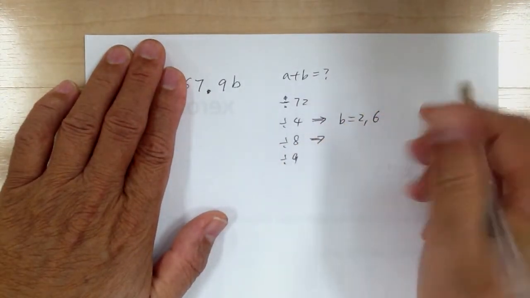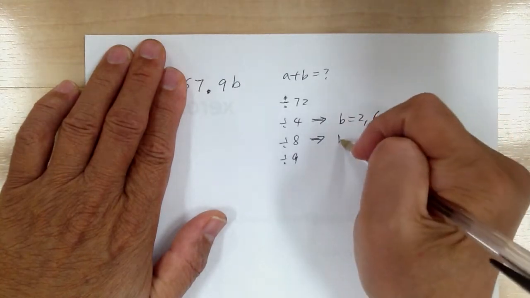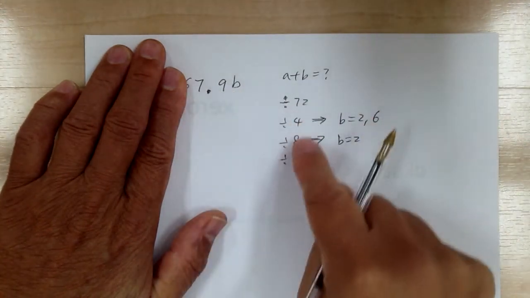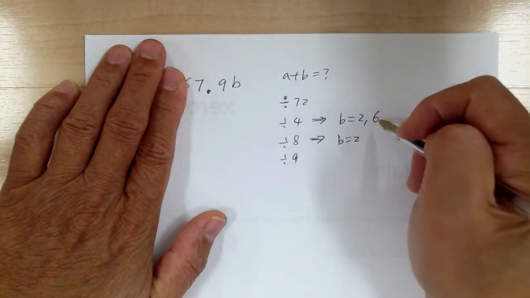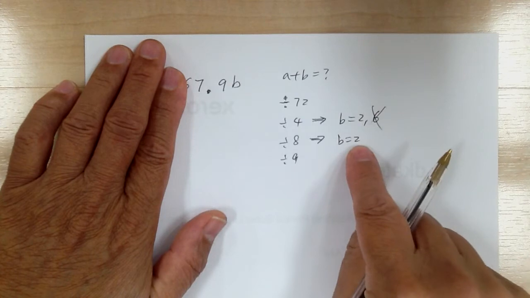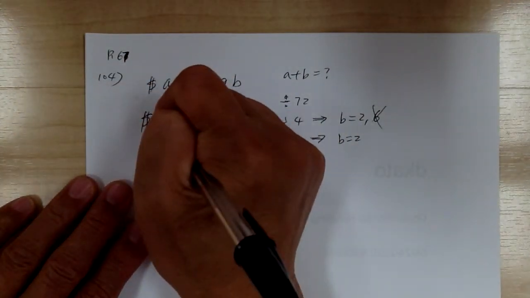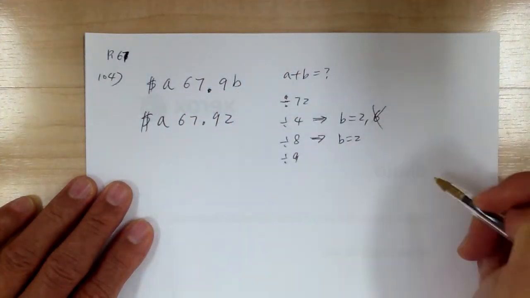So you can see the 792, you can check, 792 is good, so B equals 2. But 796, if you put 6 over here, 796 is not divisible by 8. So 6 is out. So from here we can see that B equals 2 right away. So we can simplify that more. So A67.92.